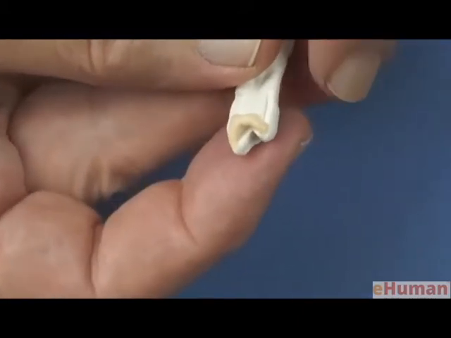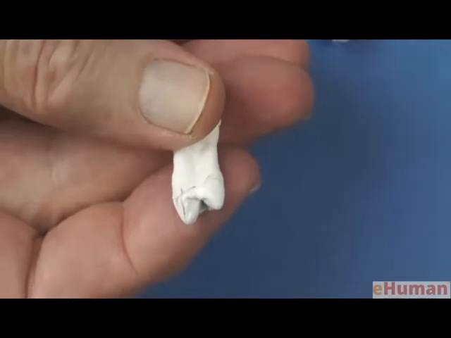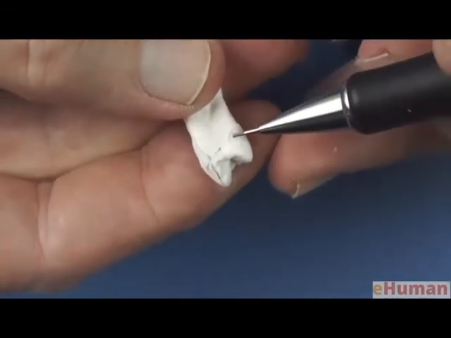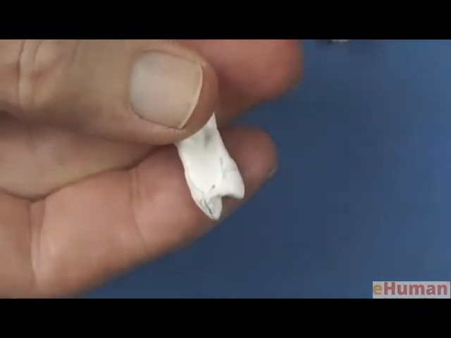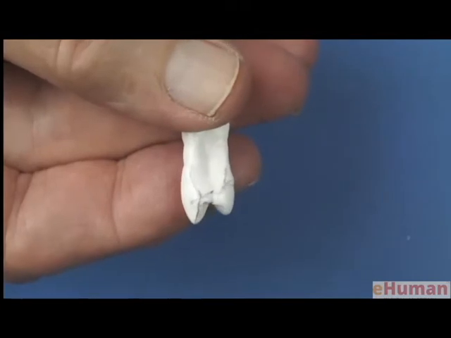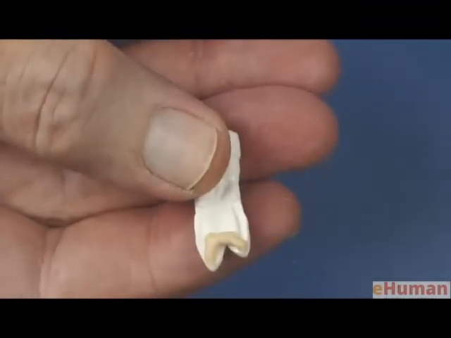Then the next item, as we've done before, let's mark the corners of the tooth with our pencil. First of all, the mesiofacial corner, and then the mesiolingual corner of the tooth. And we'll add those heights of contour to our waxed tooth.